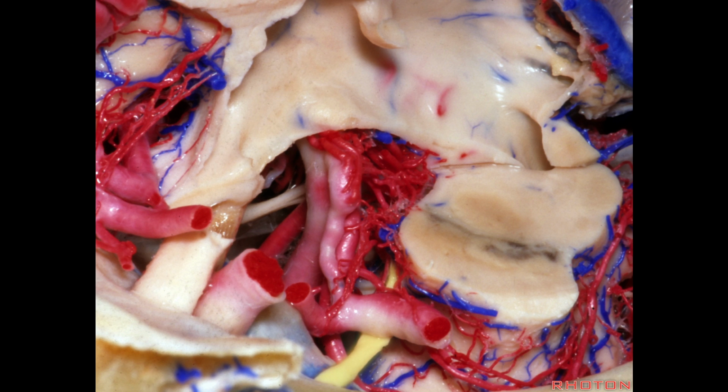What is this? Third nerve, third nerve. This is P1, P2, crural, ambient cistern.